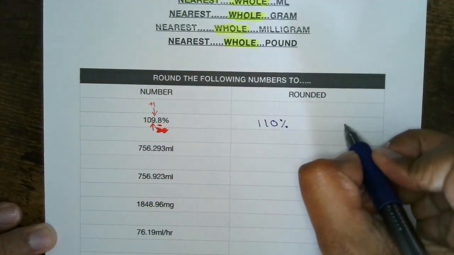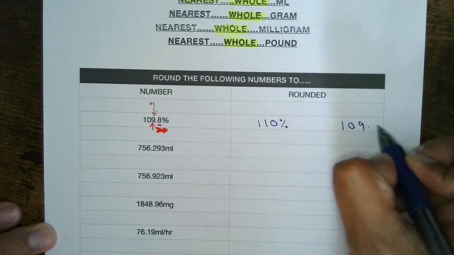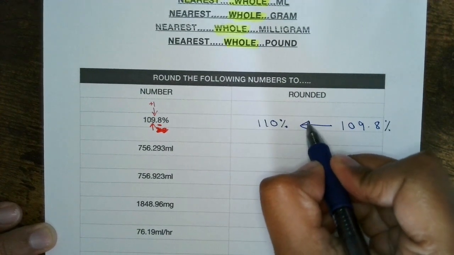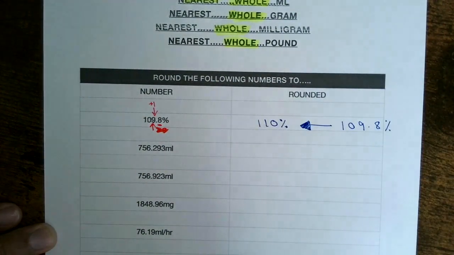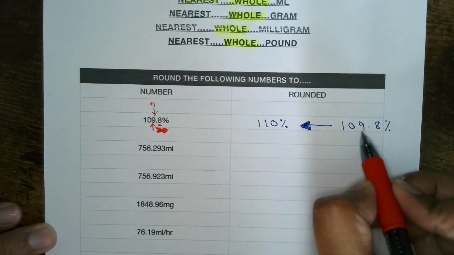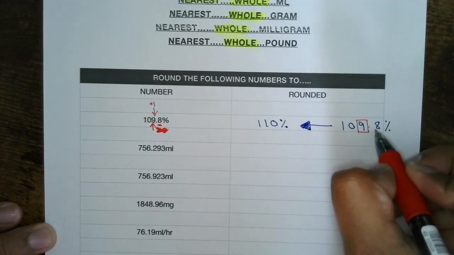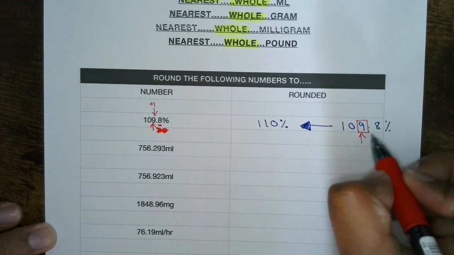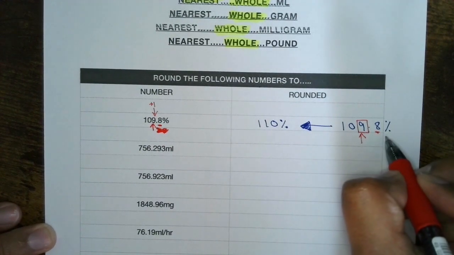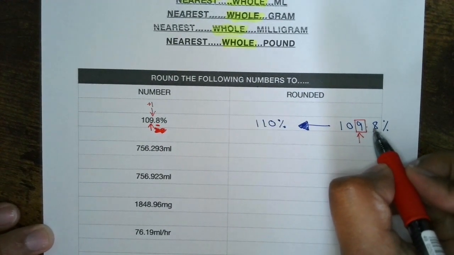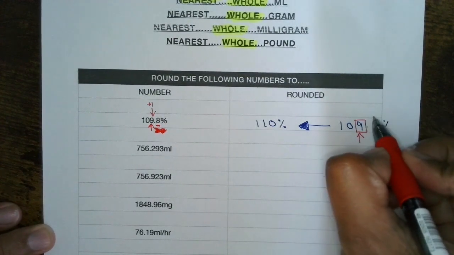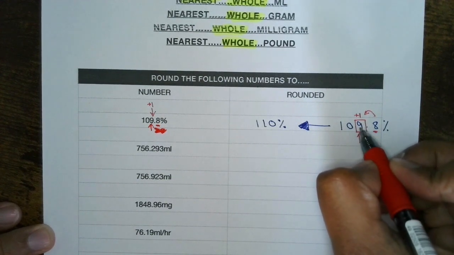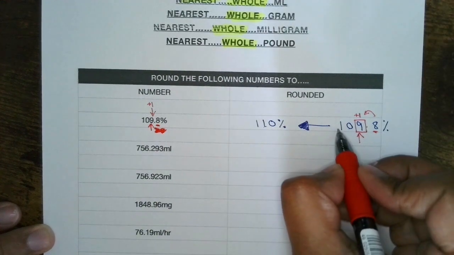So let's have a look at that again. I'm going to write out the question. 109.8%. And they want you to round it to the nearest whole number. So what you should be doing is drawing a box around where the whole number position is. It's the first number in front of the decimal. And then you should be saying, I'm going to look to the number to the right of it, and I'm going to say, is it greater than 5 or smaller than 5? Well, it's greater than 5, so I'm going to round up. I'm going to add 1 to this number here in the whole number position. 9 add 1 is 10, so it becomes 110%.